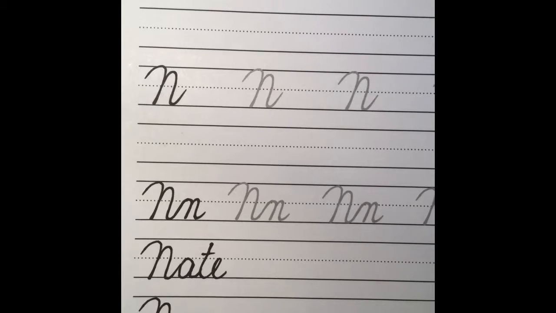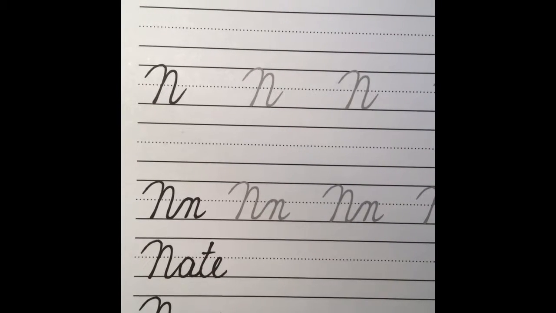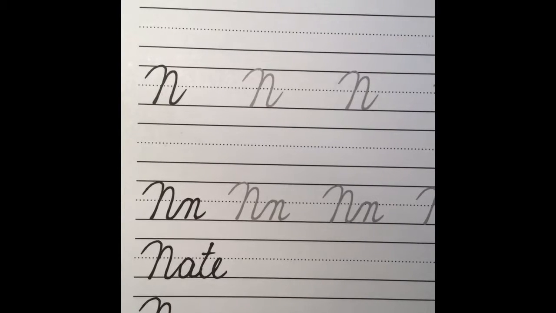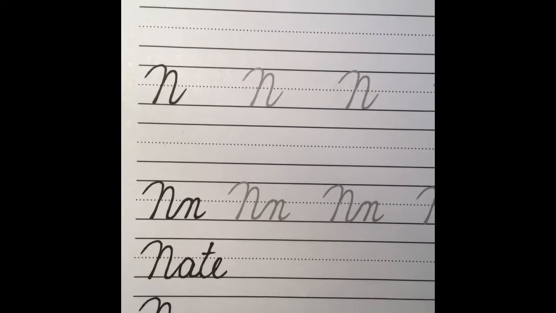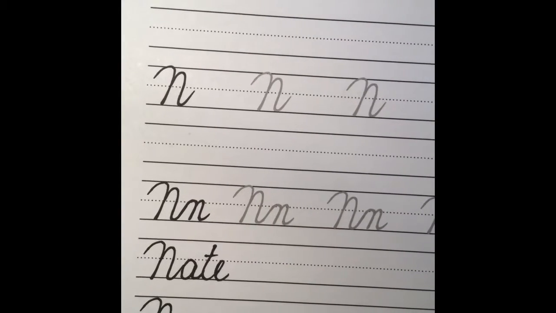As you get ready to complete your practice page for capital N, remember, you need to be sitting up straight. Your desk area needs to be cleared. You need to have a proper slant on your paper, and you need to write your name neatly at the top of the page.